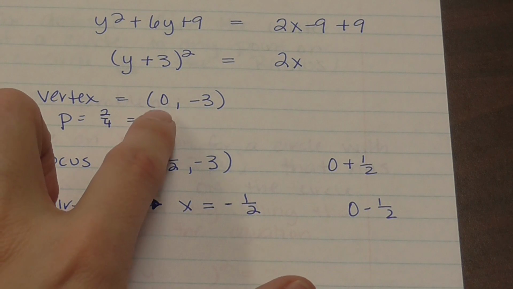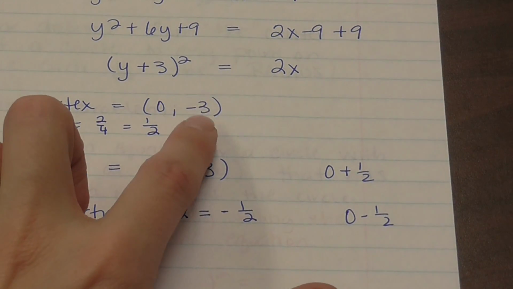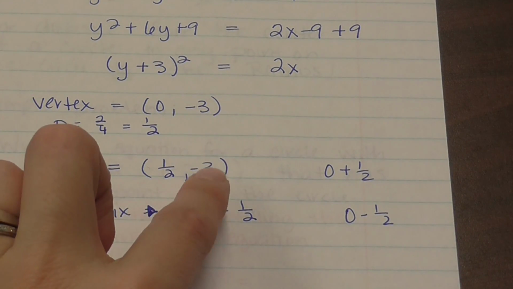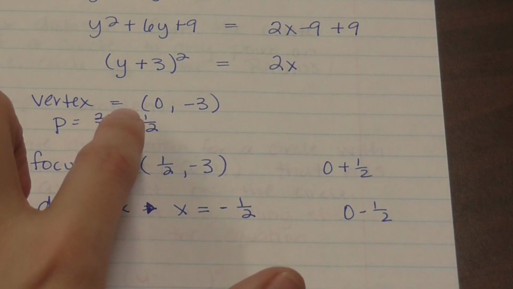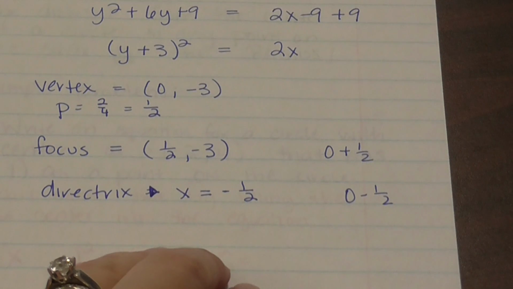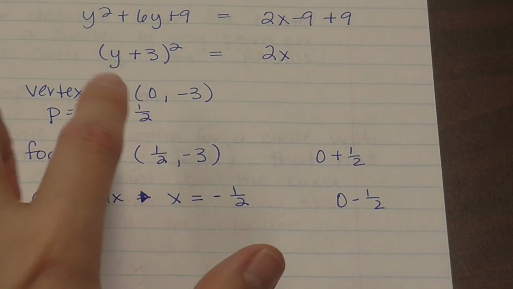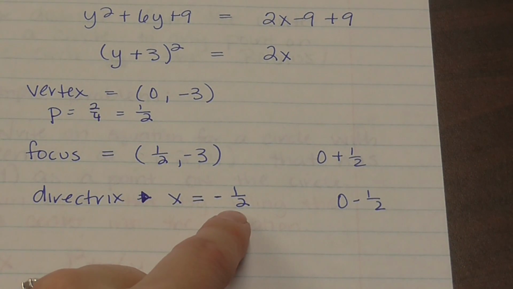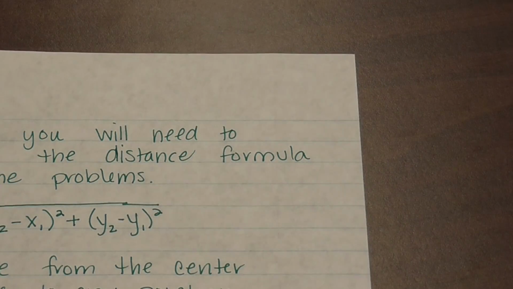My x is the one that I am going to mess with because my y is the squared term. So I go ahead and bring down the negative 3. My focus is 0 plus 1/2, which is just 1/2. My directrix is 0 minus 1/2, which is just negative 1/2. So x equals negative 1/2 is the directrix for that graph.